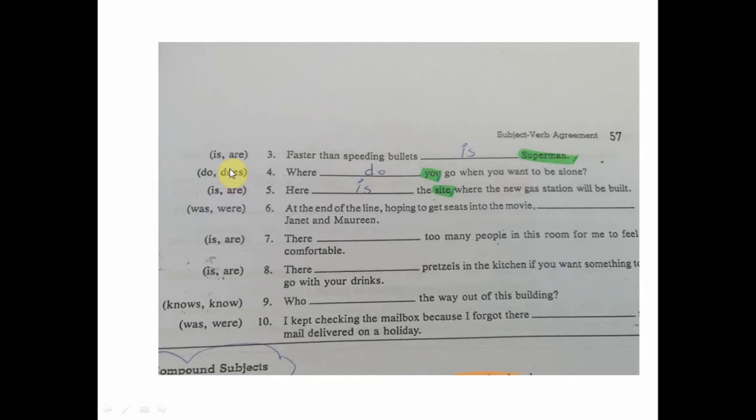Here is the site where the new gas station will be built. So we talk about the site. So the site is the subject. You can say the site is here if you want to reorder the words to have the subject first and then the verb as we normally do. So you could say the site is here, but here we have here is the site. It's one site, therefore we need is, a singular verb. Okay? Now, let's move to a new slide.